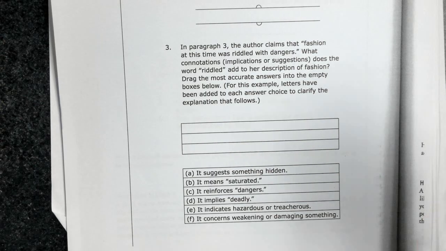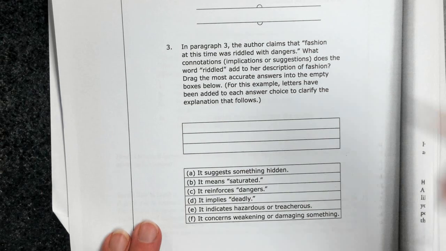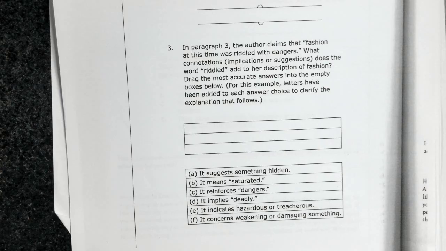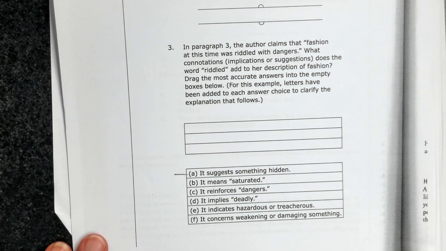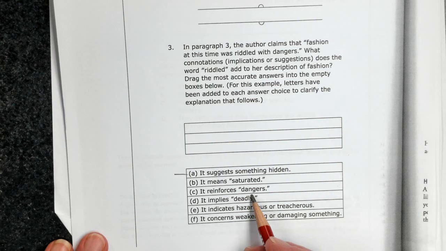I'd say the first one is it suggests something hidden. It's hidden with dangers, which goes with the riddle that Anna was talking about. Okay. What else? The one that reinforces dangers. Okay.